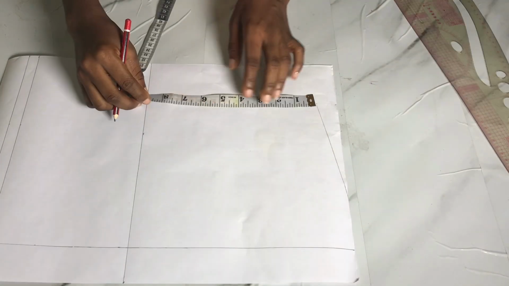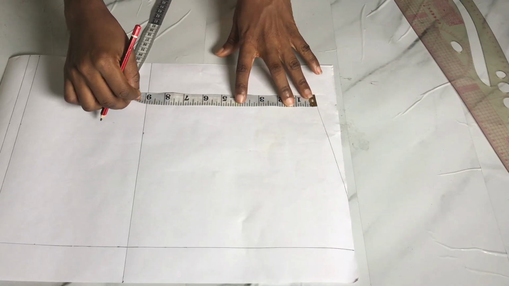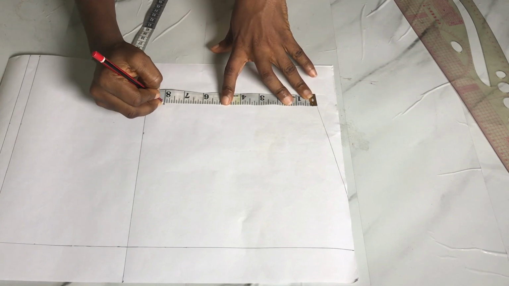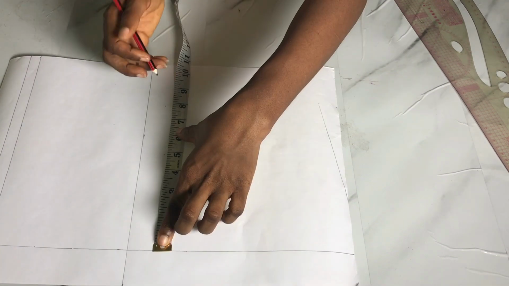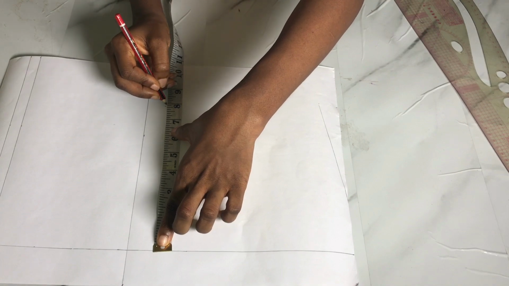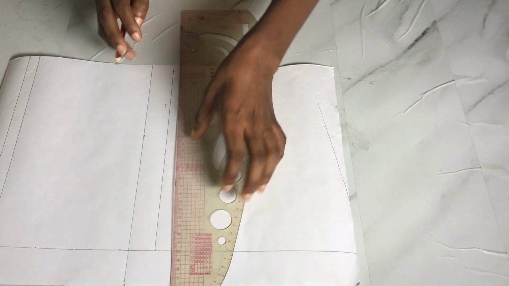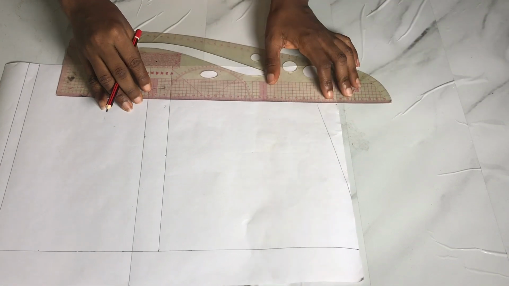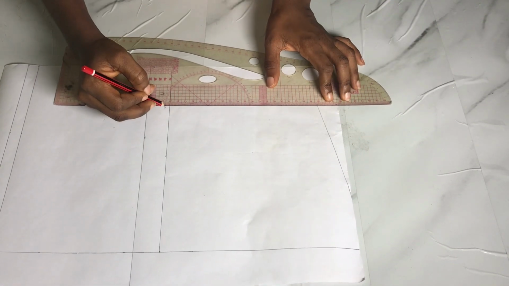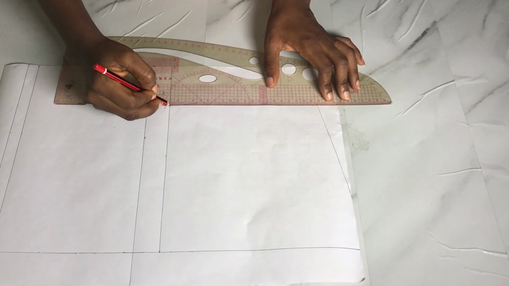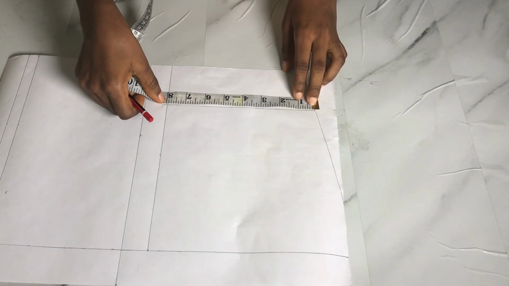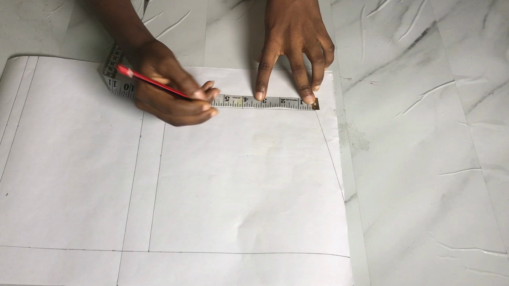On the point, I came down by 1 inch for my shoulder slope and I slanted from there into the neckline area. After doing that, I placed my tape on the shoulder slope and I came down by my armhole depth, which is 8 inches. On that 8 inches, I went ahead to mark exactly what I have on the shoulder line, which is 8 inches, and I ruled a straight line across that point to serve as my chest line. After doing that, I'm going to connect into a straight line like this. So we're repeating everything that we did for the front pattern.